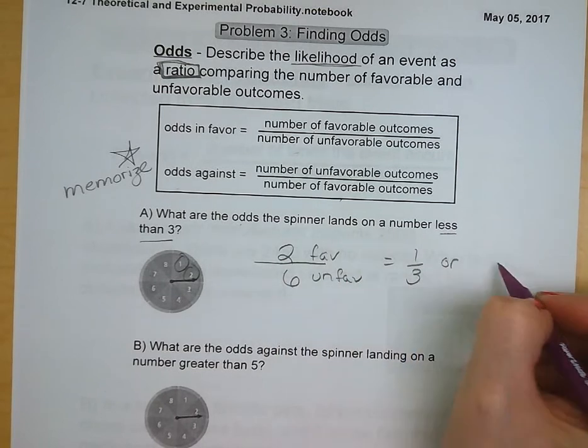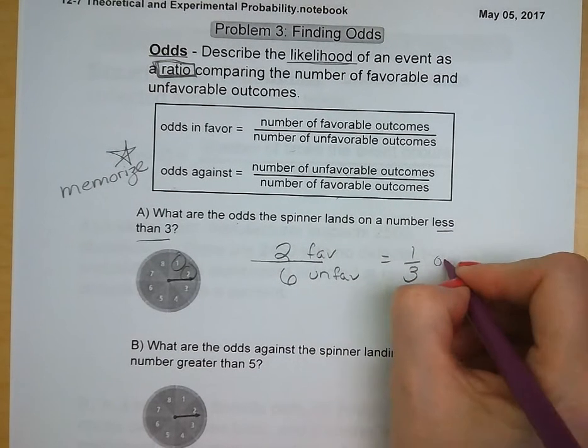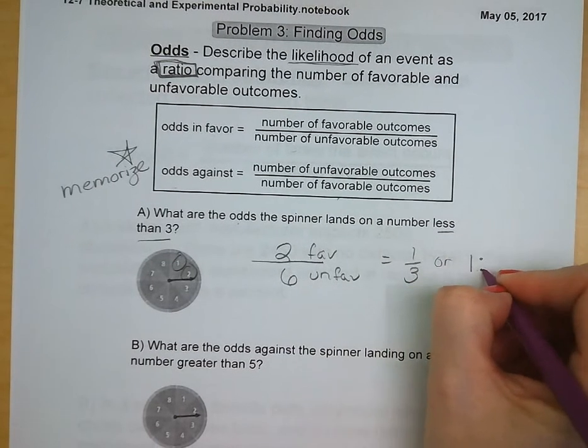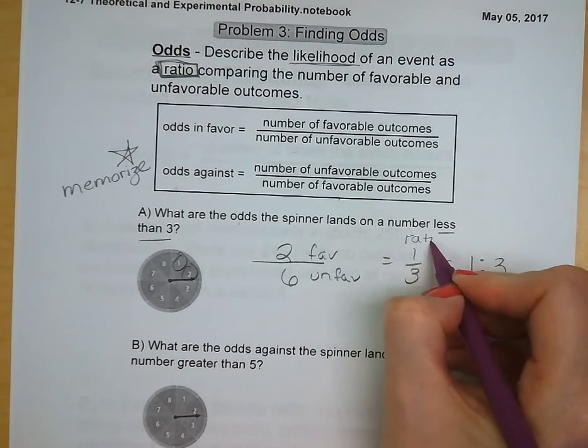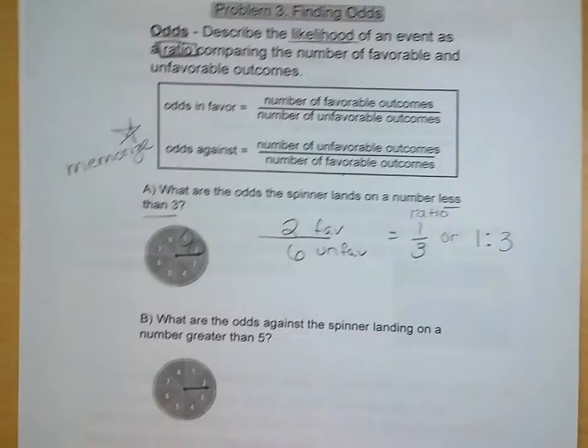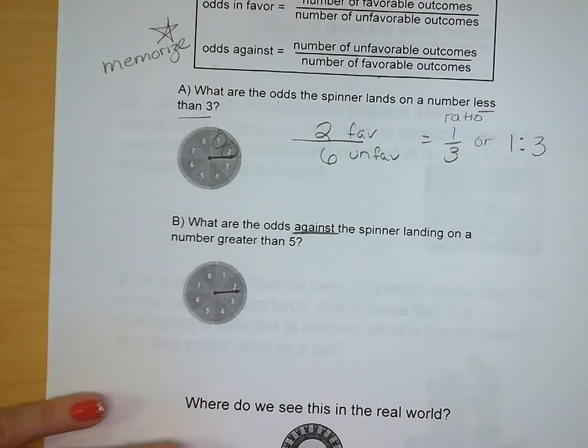We write that as 1 over 3 or 1:3. Okay. All right. Letter B, what are the odds against the spinner landing on a number greater than 5?